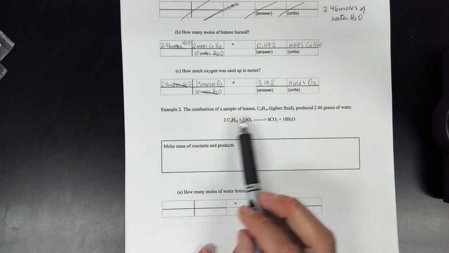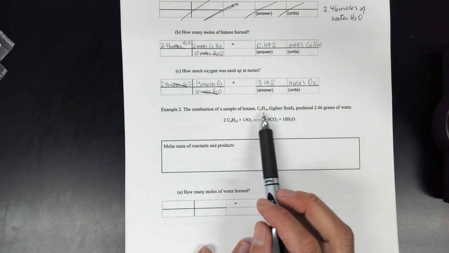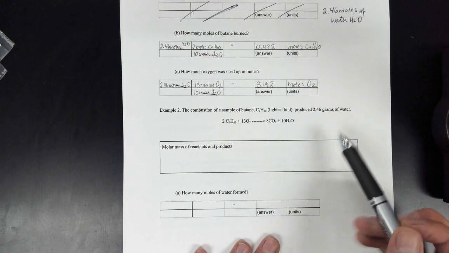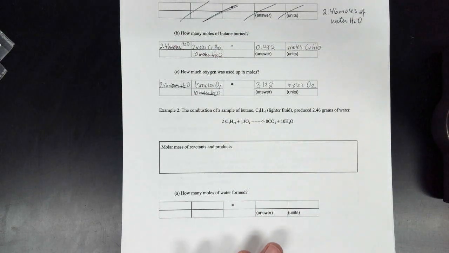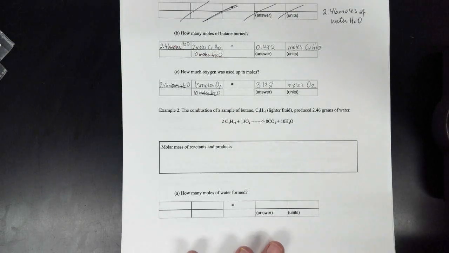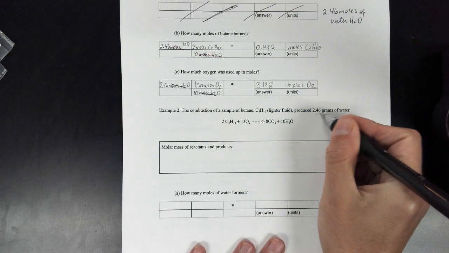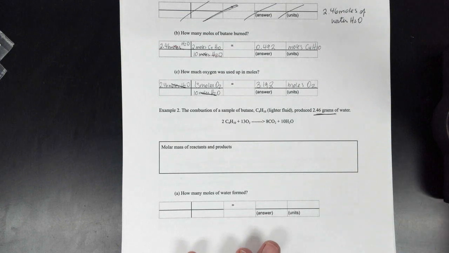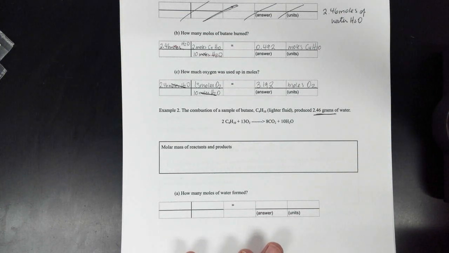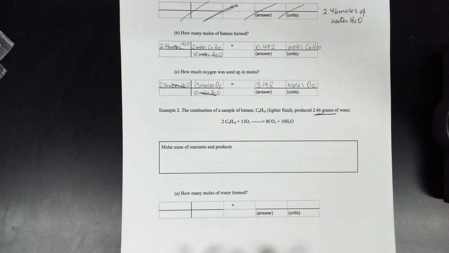So it's the same question. Okay, the combustion of a sample of butane produces, now instead of 2.46 moles of water, it's using 2.46 grams of water. Well, that significantly makes things a little more difficult.